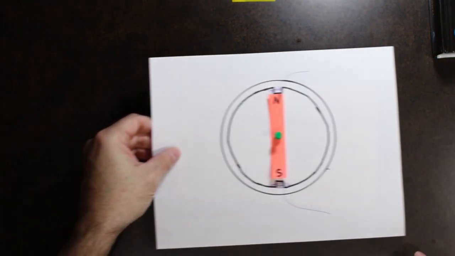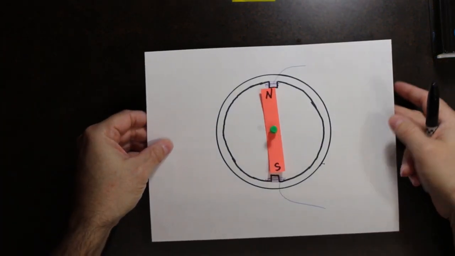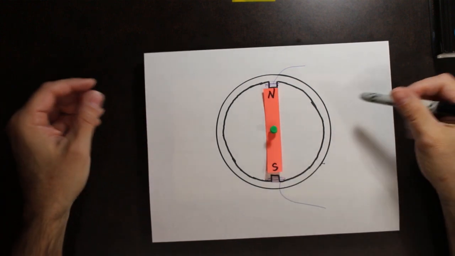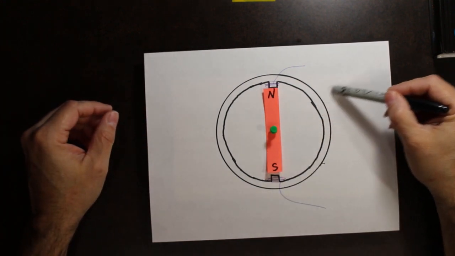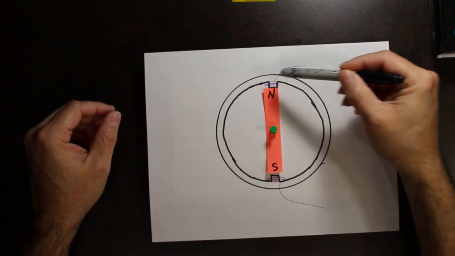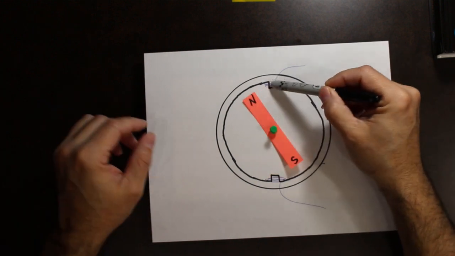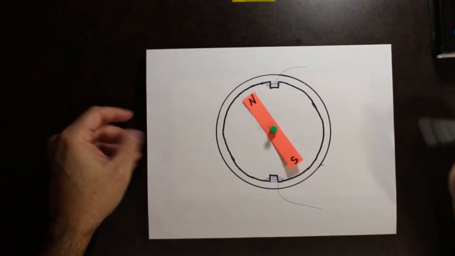Well, let's take a look at a real simple generator. So a real simple generator is made up of a couple of parts. There is what we call the stator. In the stator there are some windings of wire.